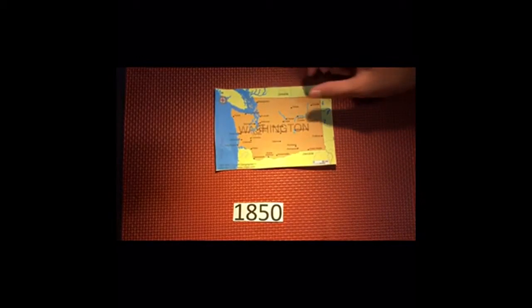It helped both the North and the South by ending the slave trade in Washington, D.C., but allowed those who owned slaves to keep them.